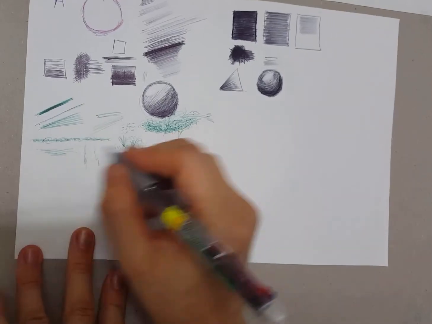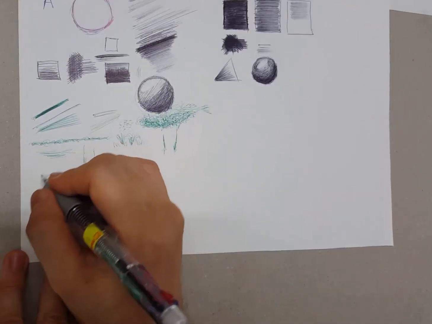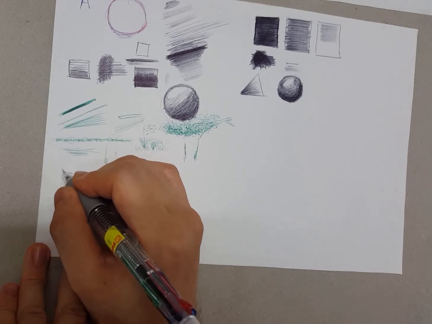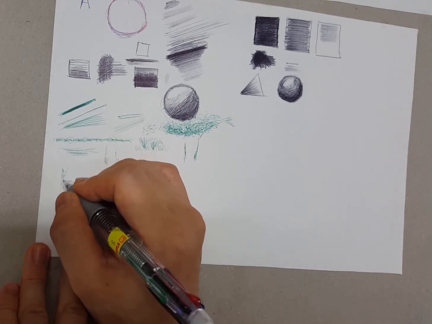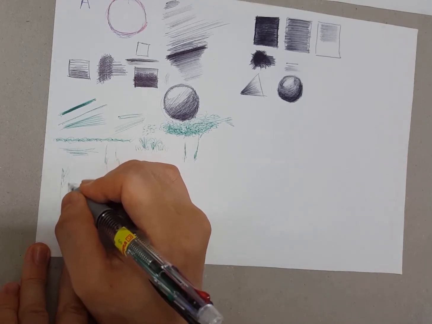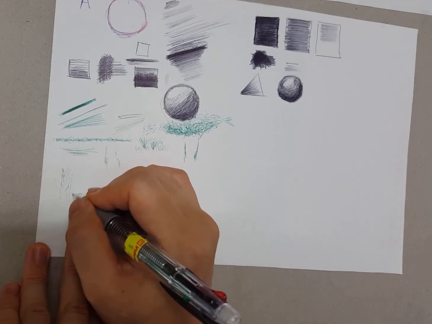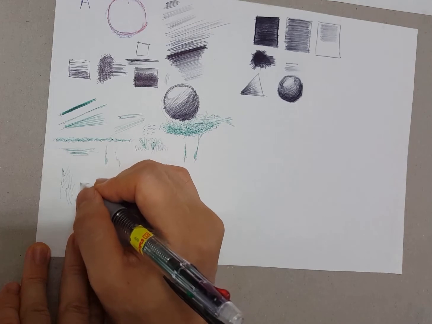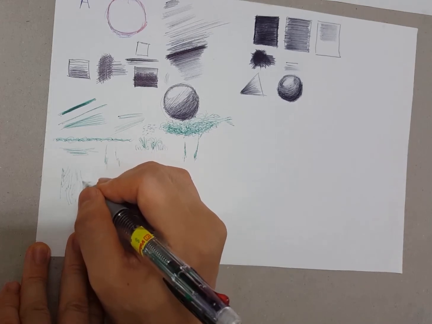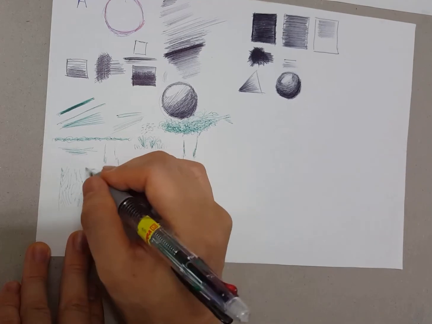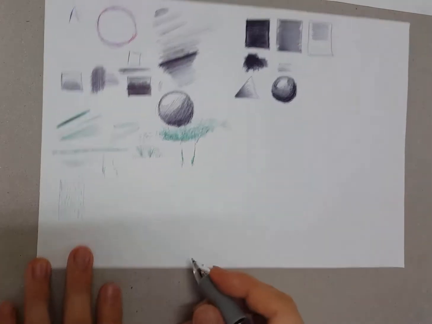So for example, if we are going to draw some kind of wood here, so we could do this.